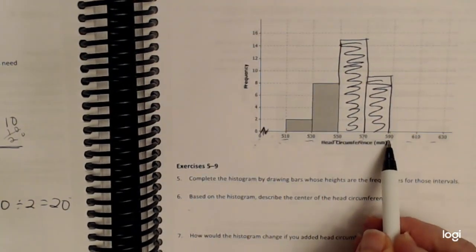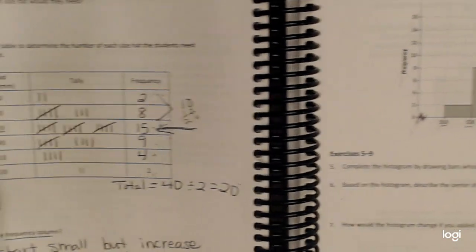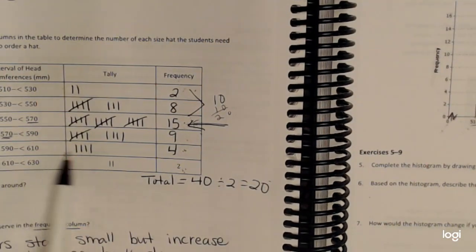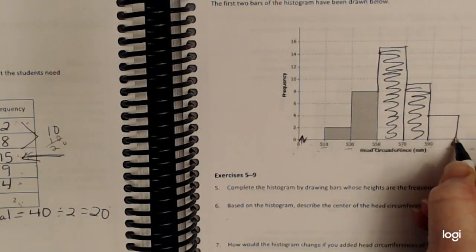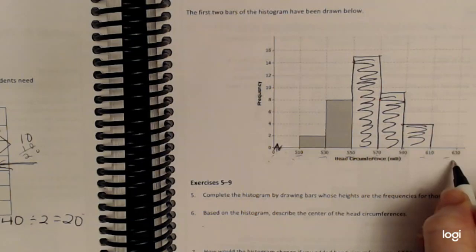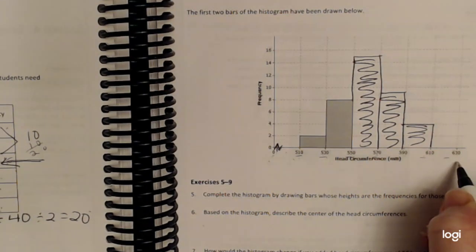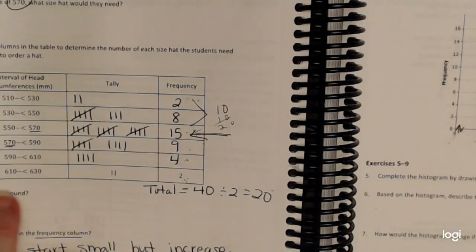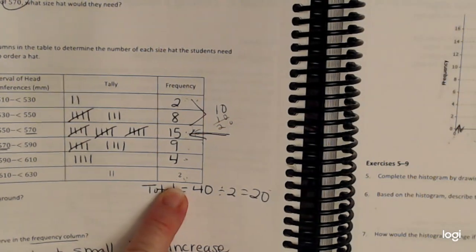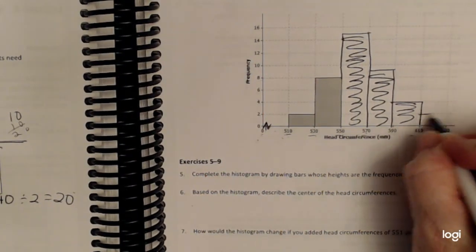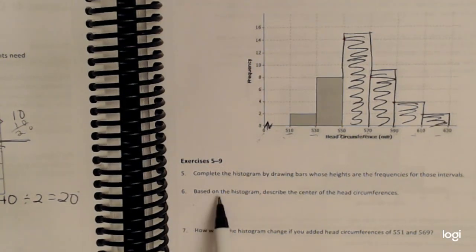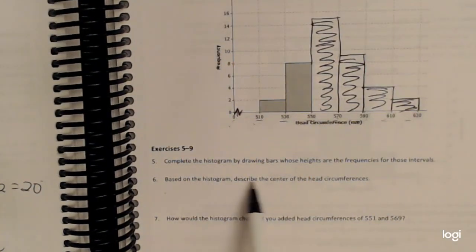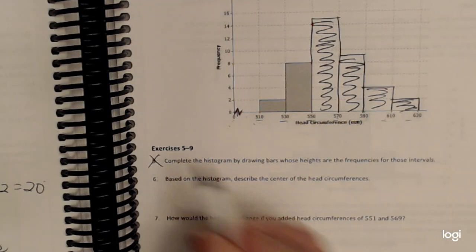My next one's 590 to 610. 590 to 610 is a 4, so let's go up to the 4. And my last interval here says 610 to 630. 610 to 630 was a 2. Okay, so when it says here that we are to complete the histogram by drawing the bars, we did that.